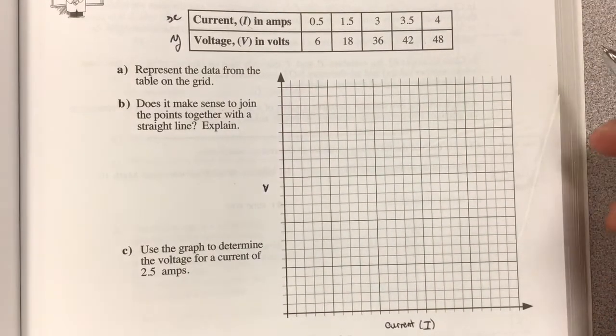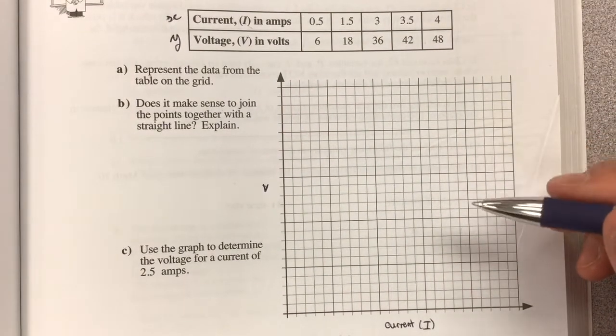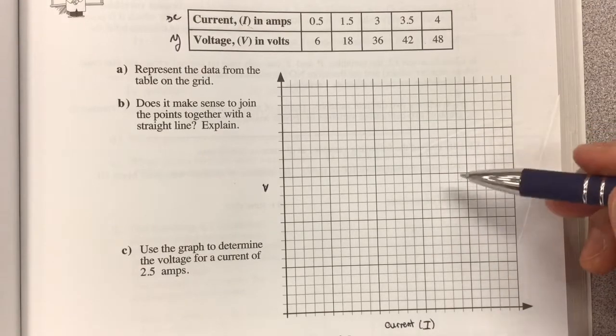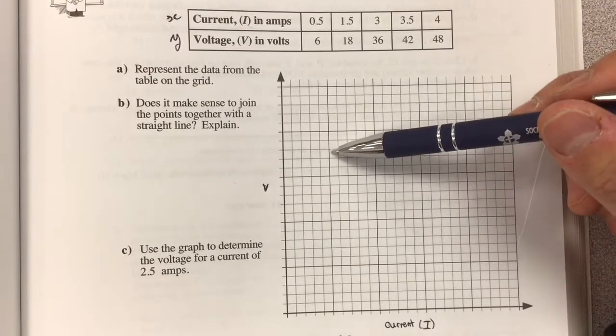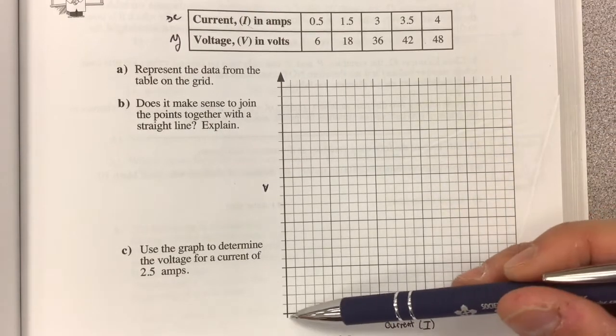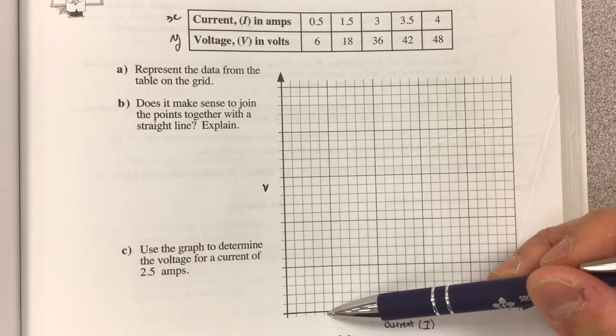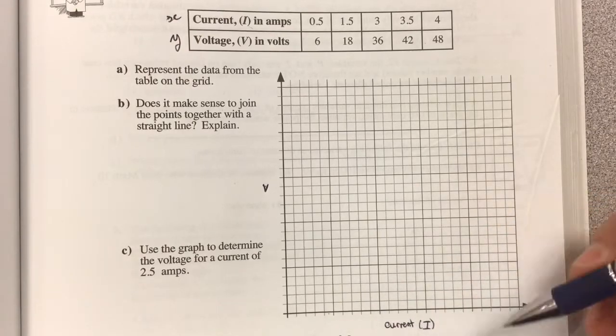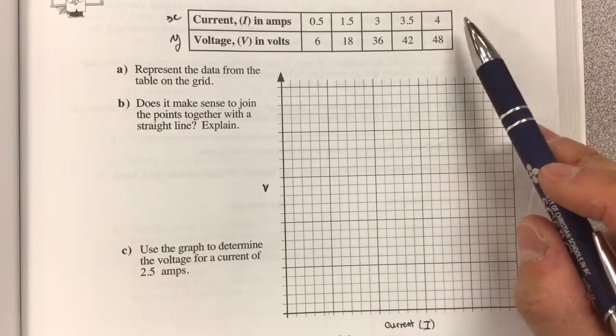So the next thing we'll want to do is determine how big we want our scale to be. Now, if I look at how this graph is split up, it's split up into chunks of 1, 2, 3, 4, 5 squares. And if I look at my data, it only goes up to 4 here.